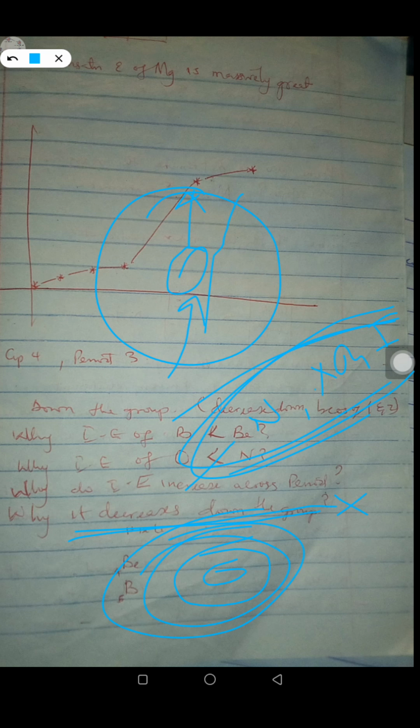Why does it increase down the group? There's an increase in the number of shells. Therefore, the atomic radius increases, and therefore ionization energy increases. Yeah, ionization energy decreases. Sorry, not increases. I'll say that again. I said down the group. Why does it decrease? Number one, there is an increase in the number of shells. Number two, the nuclear attraction reduces. Number three, the ionization energy reduces.